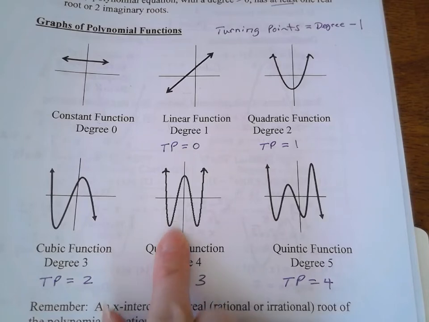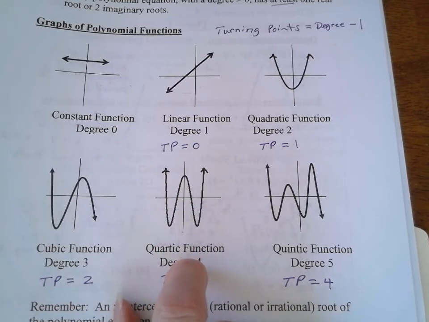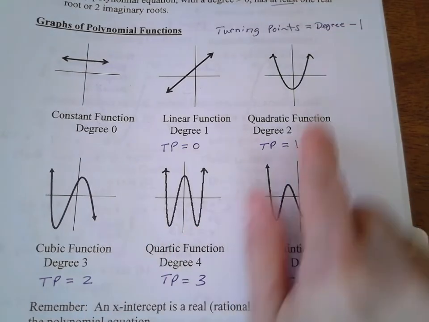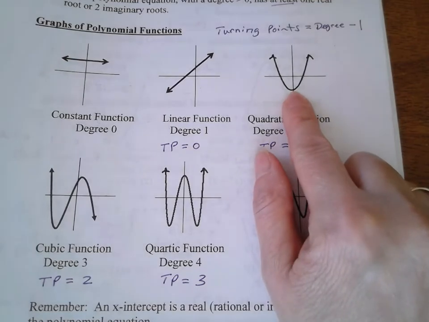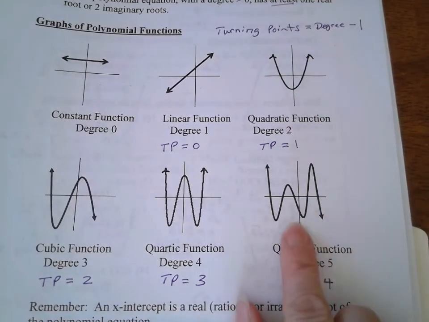The range will actually be determined by the absolute max or min, depending on whether it is opening up or opening down. In this case, it would have an absolute min, and that would determine what the range is. Same thing here. Absolute min would determine the range. And then quintic, domain and range, always all reals.